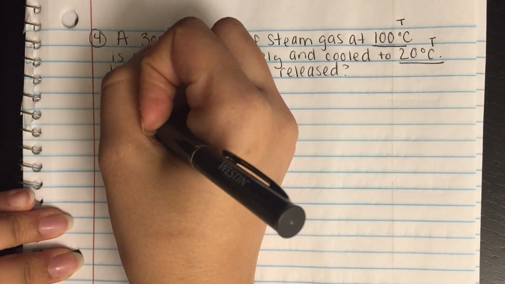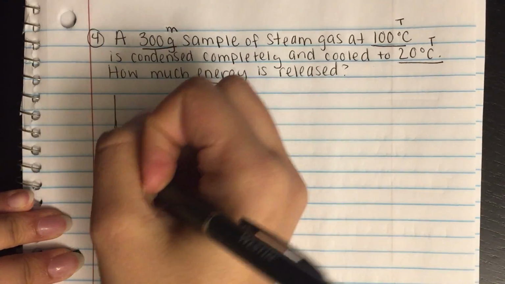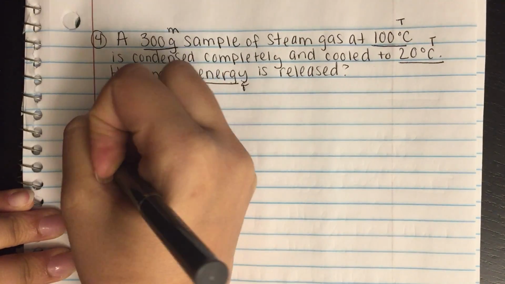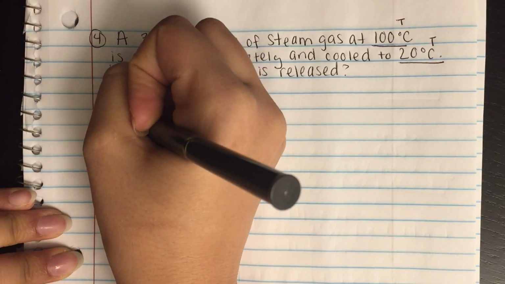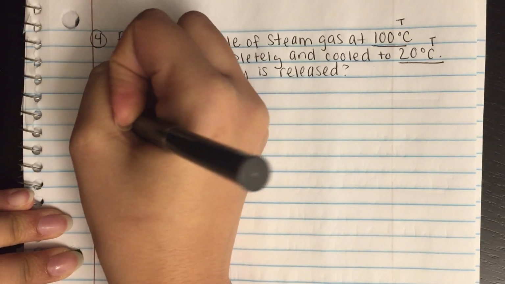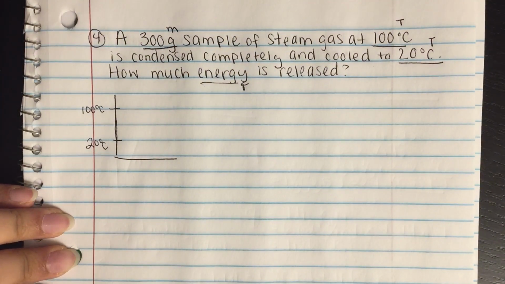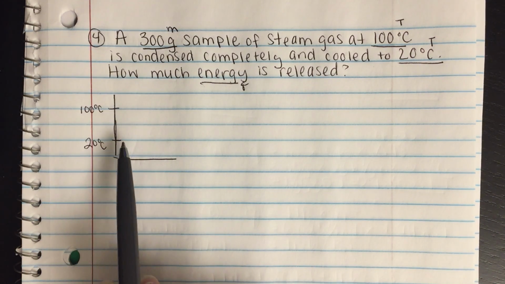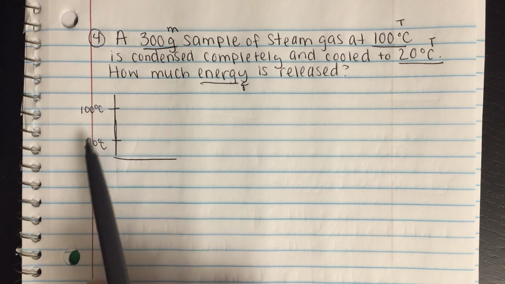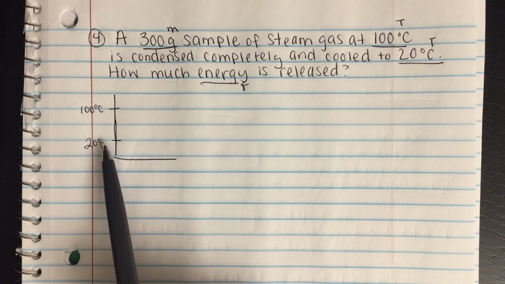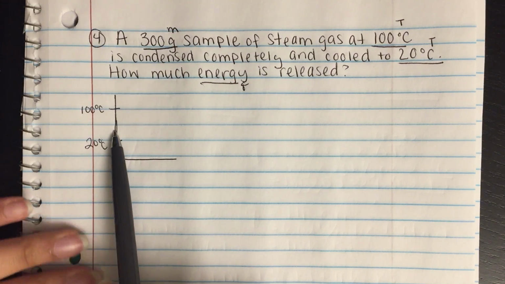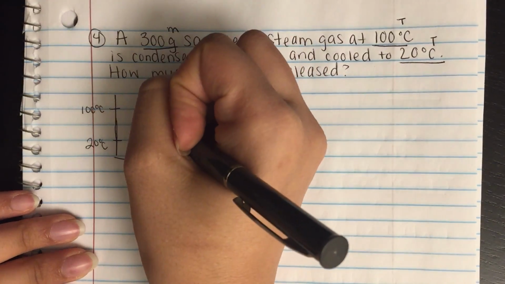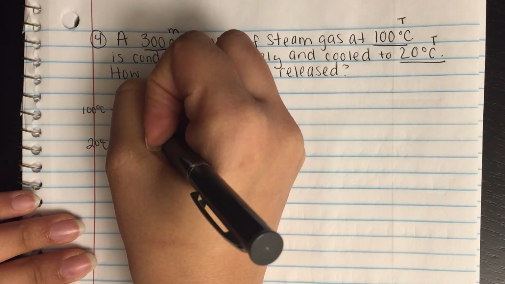First thing, I'm going to draw my graph, and I'm going to put my two temperatures on it. So I have 20 degrees Celsius, and it's going to 100 degrees Celsius. Okay, I am doing a water problem, so I need to see if the melting point and boiling point of water fall in between these two temperatures. So if it's going to go through a phase change at all, 0 degrees can't fit in here, and 100 degrees Celsius, the boiling point, is already here. So since it is going through a phase change, I'm going to draw that line.